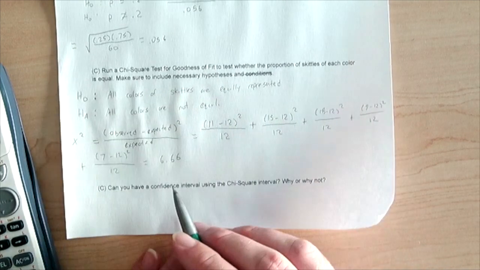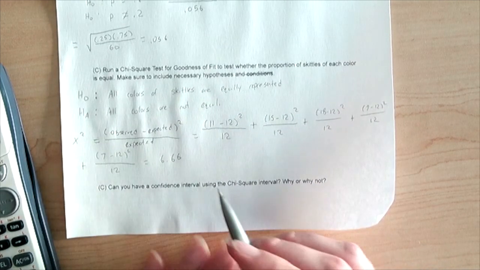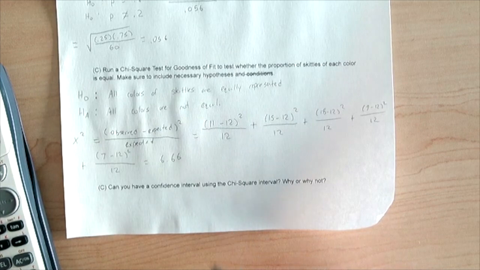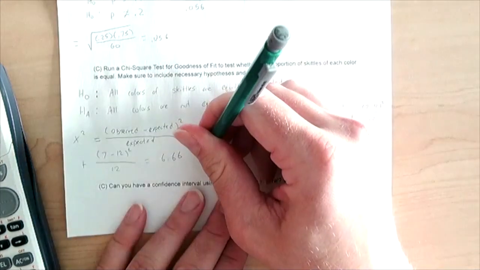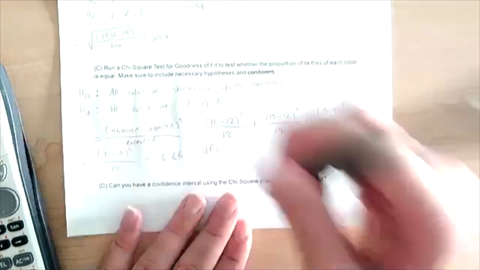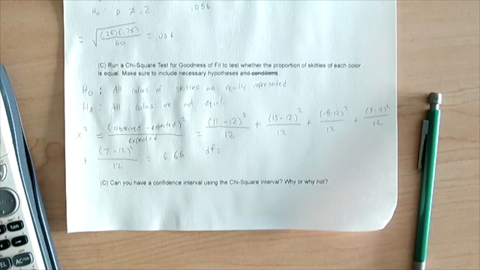So that's step one. And then the second thing that we have to do very quickly is the degrees of freedom. I'm actually going to look this up right now.